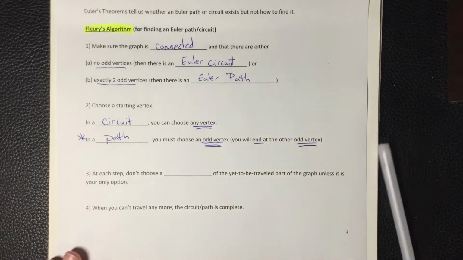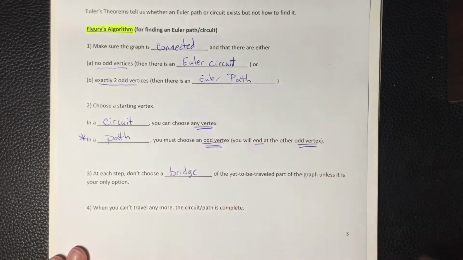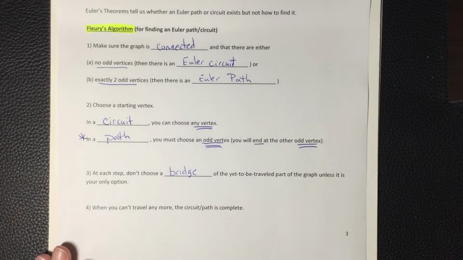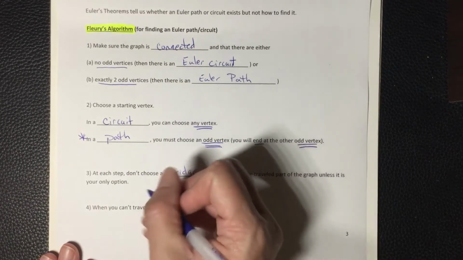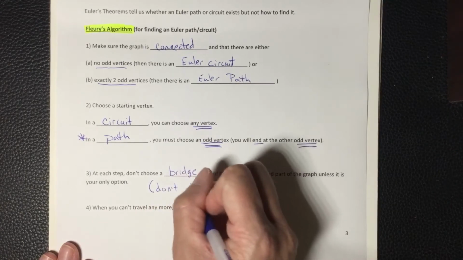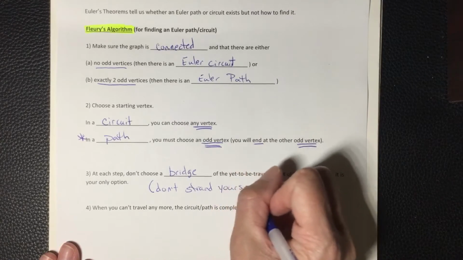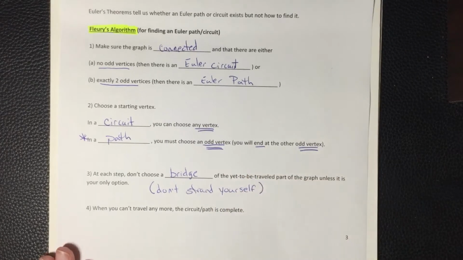At each step, don't choose a bridge of the yet to be traveled part of the graph unless it's your only option. I sort of paraphrase this into: don't strand yourself. Make sure if you're going to a vertex that you have a way to get out. When you can't travel anymore and you've traveled every single edge, then the circuit or path is complete. All right, so we've got some examples on the next page.